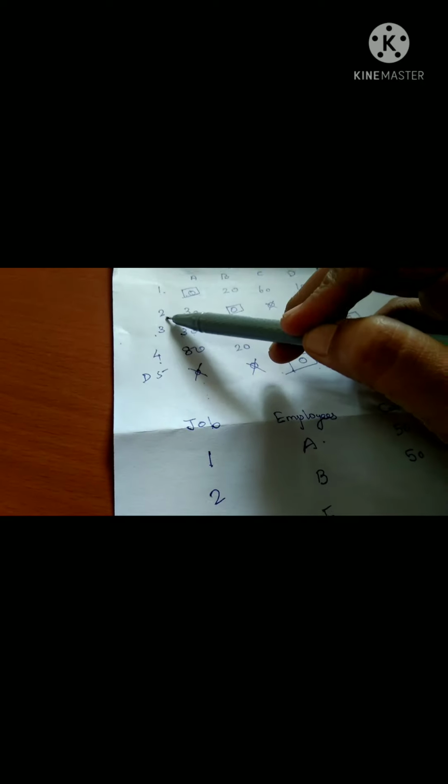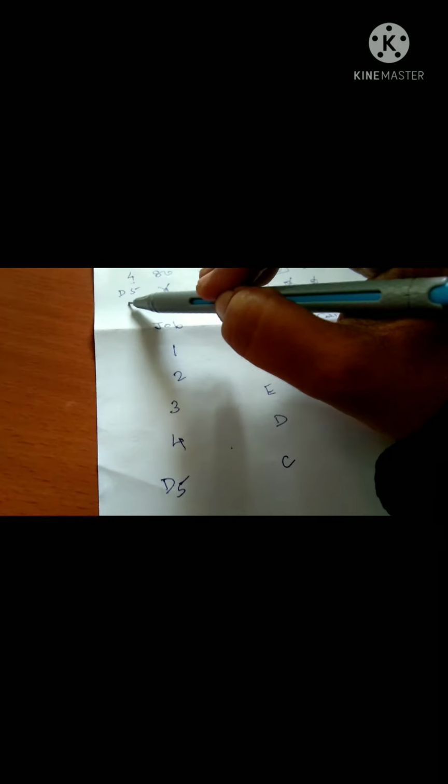The next thing is we have to write the jobs 1, 2, 3, 4 and D5, and then select the employees. For job 1 I allocated A, for job 2 I allocated B, for the third job we allocated E, for the fourth job we allocated D, and finally for the dummy job D5, we allocated C.